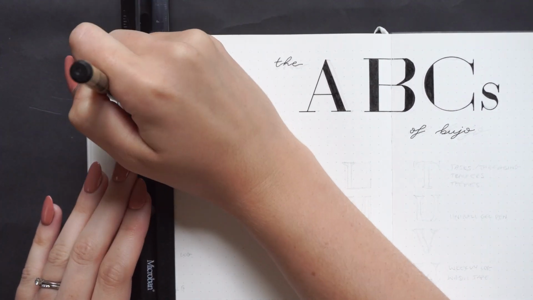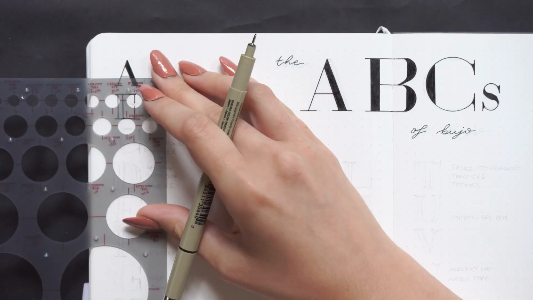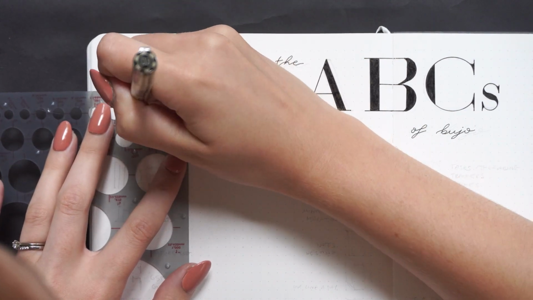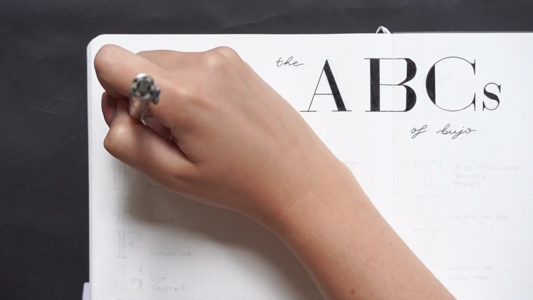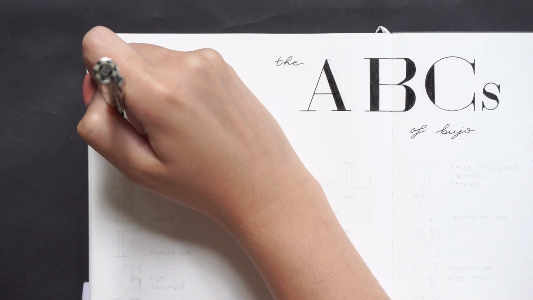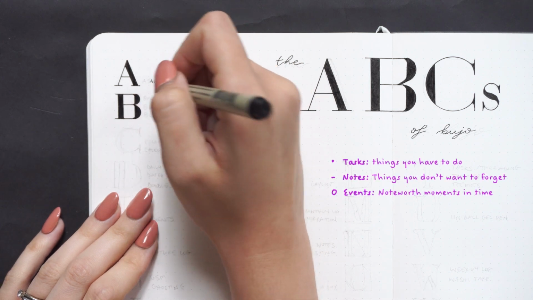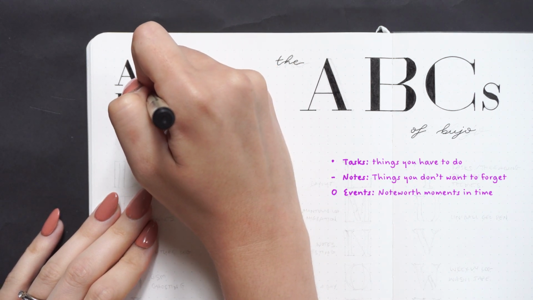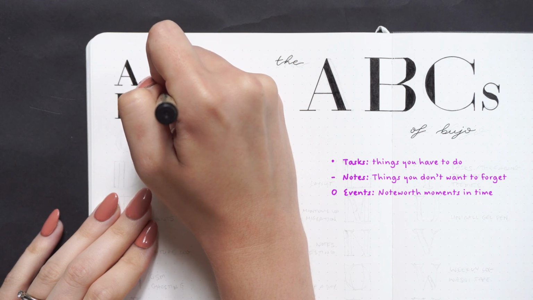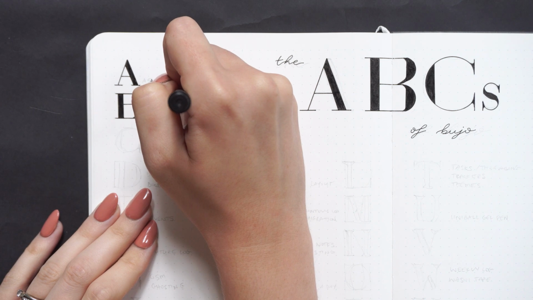Moving on to B, and we have a couple terms in B. So starting with bullet journal, of course, which is the whole name of this system, and BuJo, which is the short form of bullet journal. Bullets, as defined on the bullet journal website, are the syntax of the bullet journal system, and they're short form sentences paired with symbols that visually categorize your entries into tasks, events, or notes. So the bullets are essentially your entries into your bullet journal.